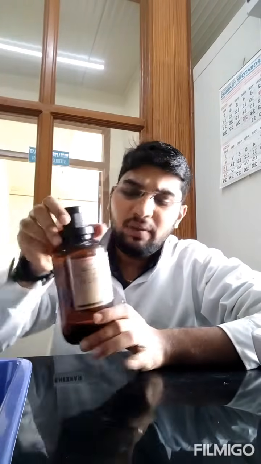Now to this, you're going to add double the volume of toluene. Toluene is an aromatic organic compound. Very fragrant smell you will get whenever you're using toluene. So you're going to add double the volume. Because I added 200 microliter of ninhydrin, I'm going to take double the volume, 400 microliter. That is nothing but 0.4 ml of toluene.